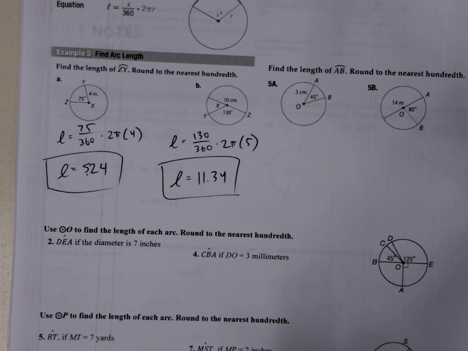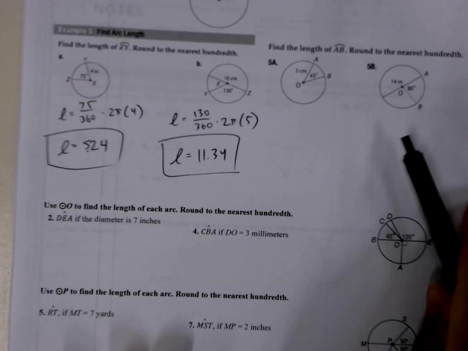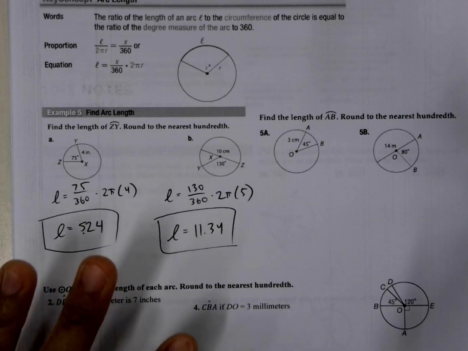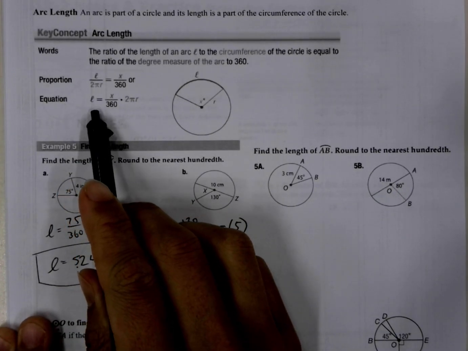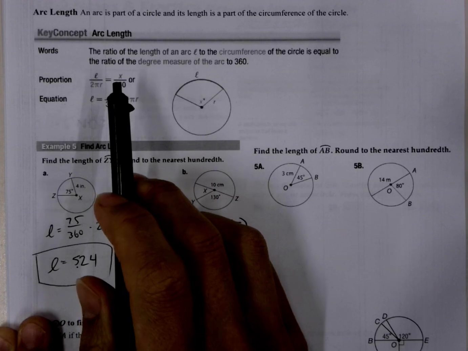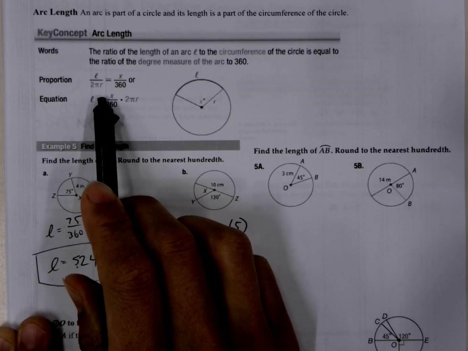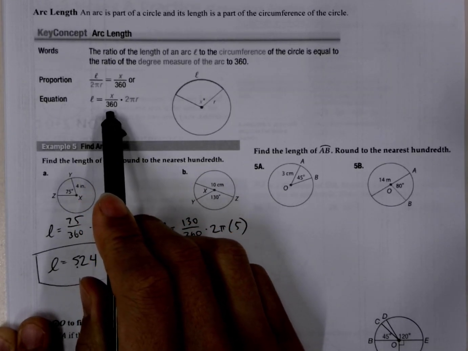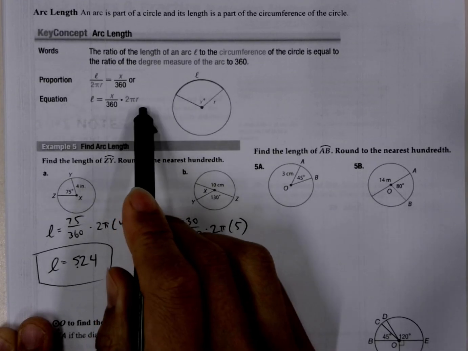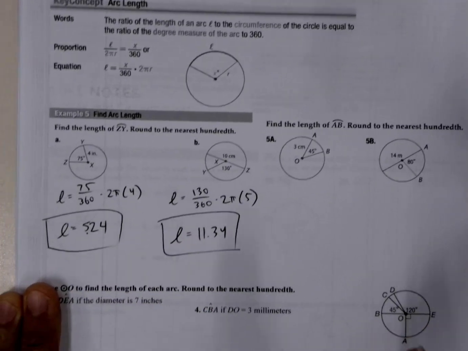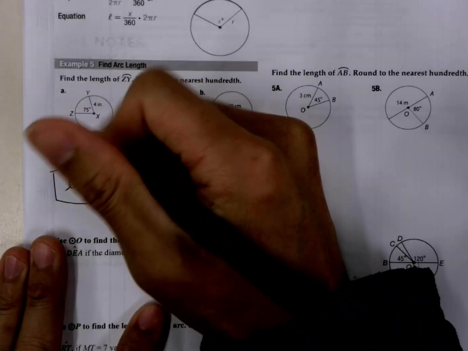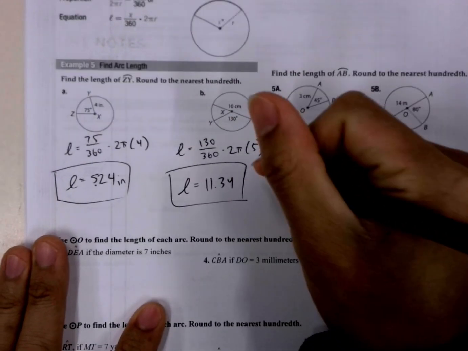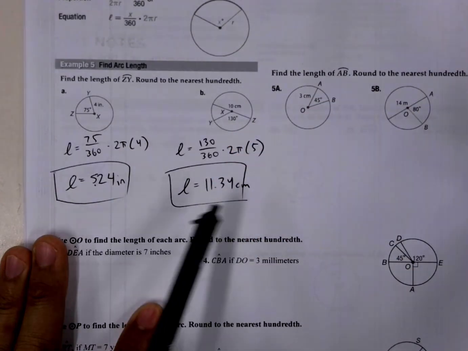Okay, and so now you're going to go ahead and solve the rest of these problems here using our equation, which is the length of the arc is equal to the measure of the inscribed angle or central angle divided by 360 times 2 pi times r. Since we're talking about lengths here, I need to be sure to add my units, which is going to be inches and centimeters in this case.